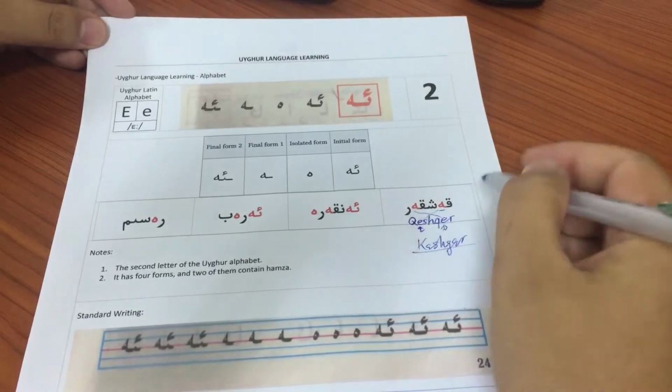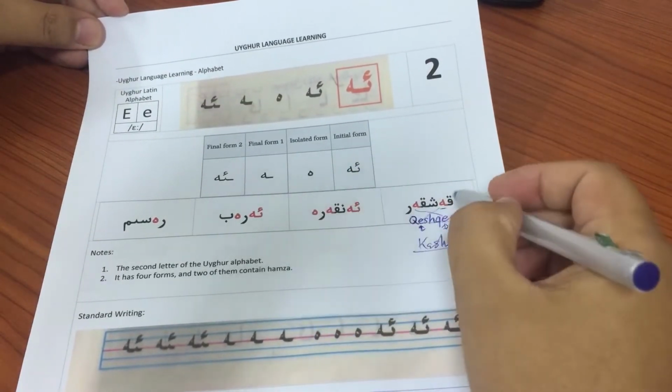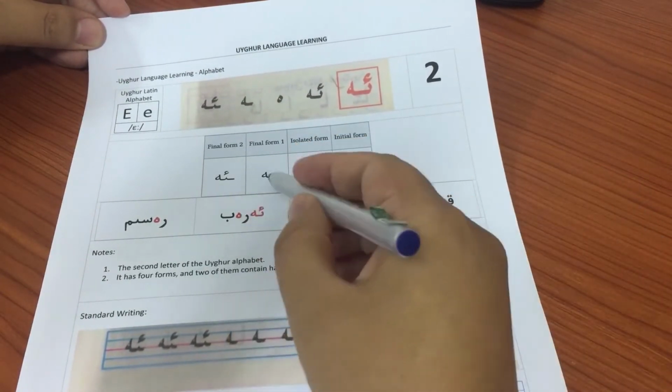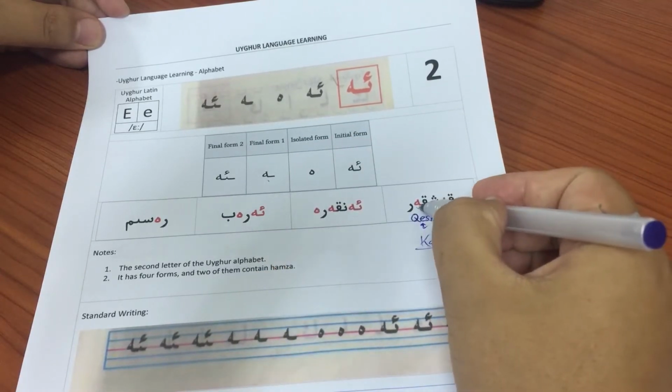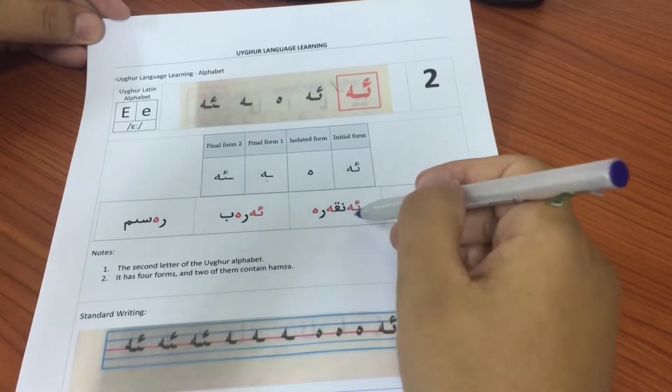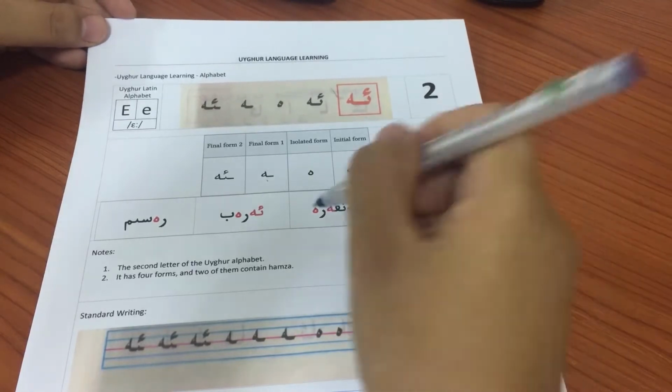And this one, we used this final form of A. And this one, Ankara.